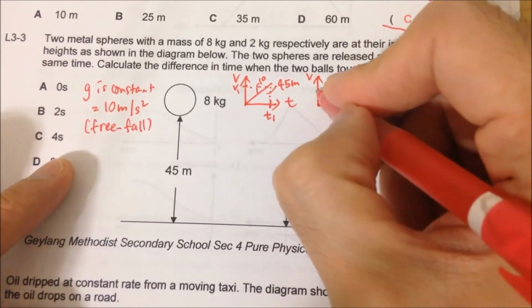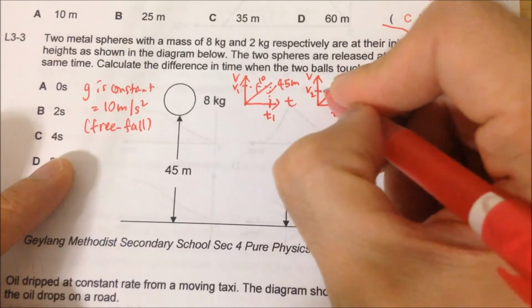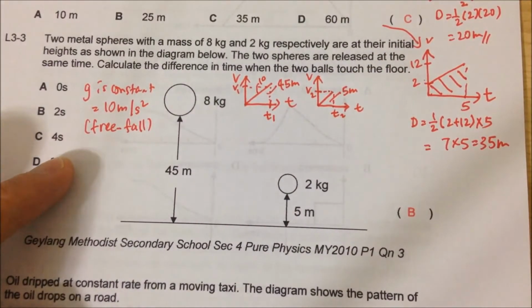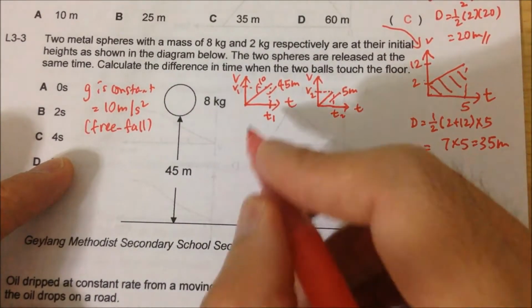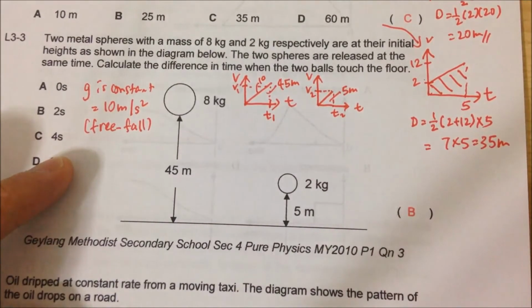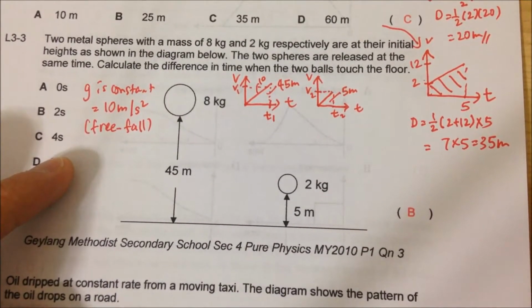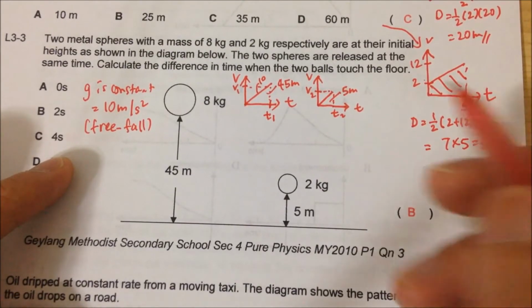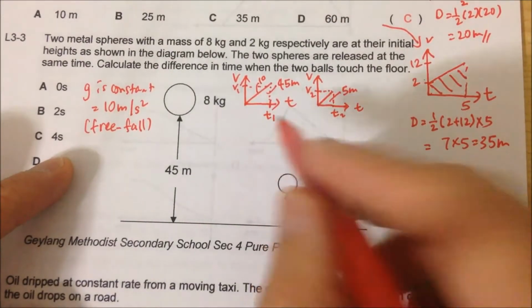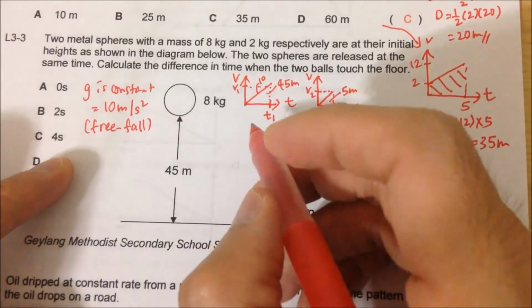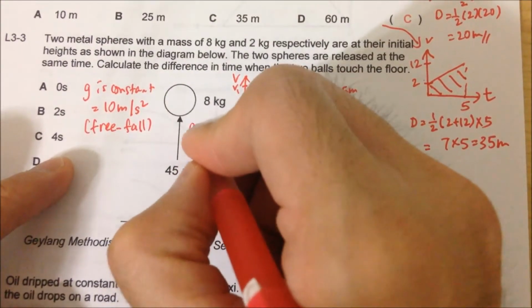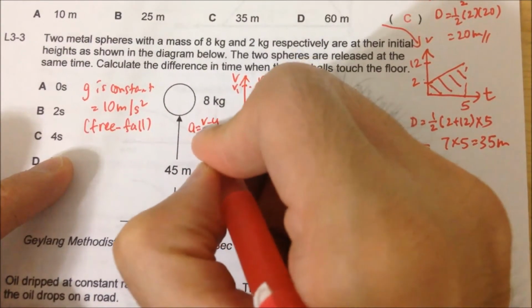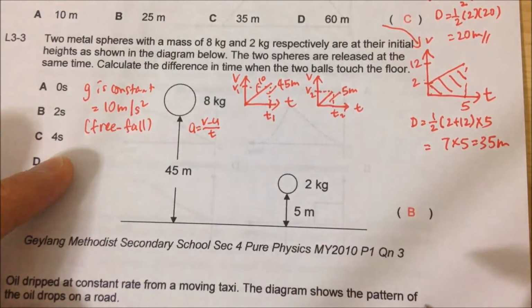And the two unknowns will be T2 and V2. Alright. So because of these 4 unknowns, you need 4 equations to find the time taken, which is T2 minus T1. So the first equation that you can use is actually this formula, A equal to V minus U over T.